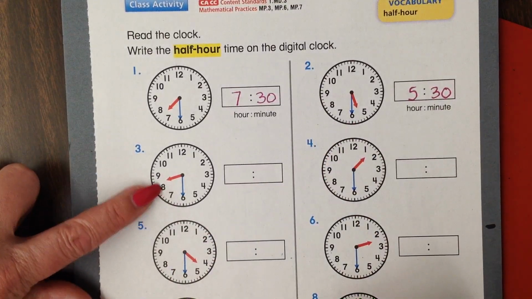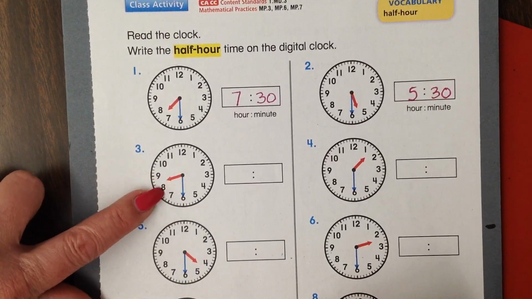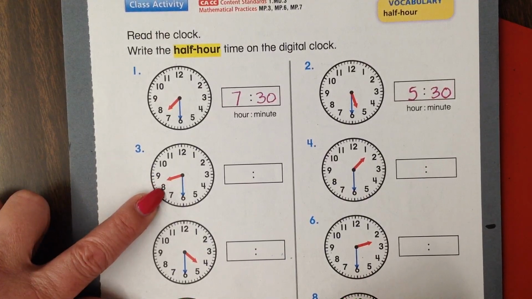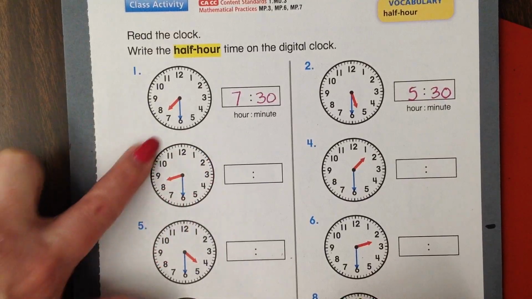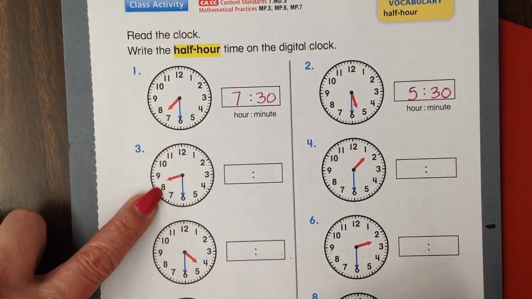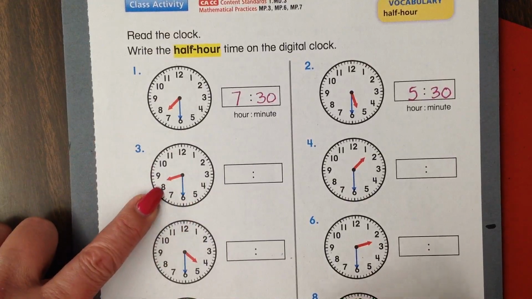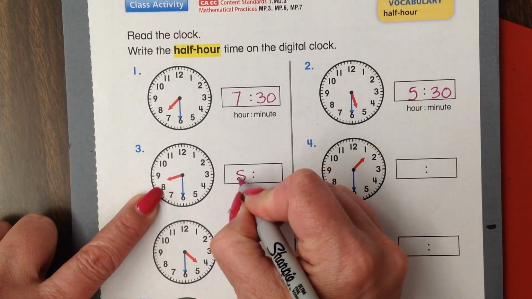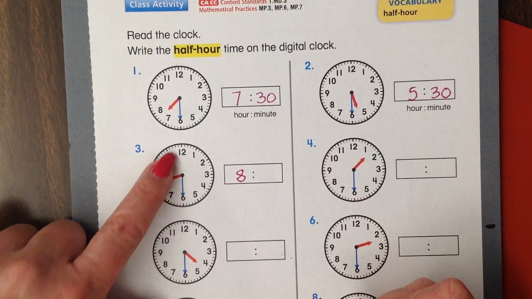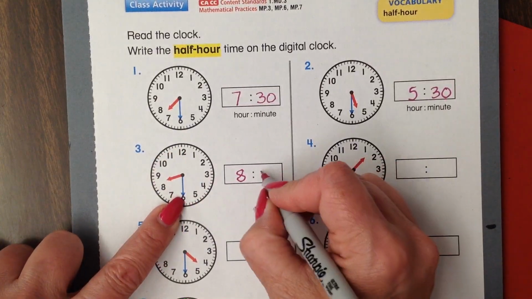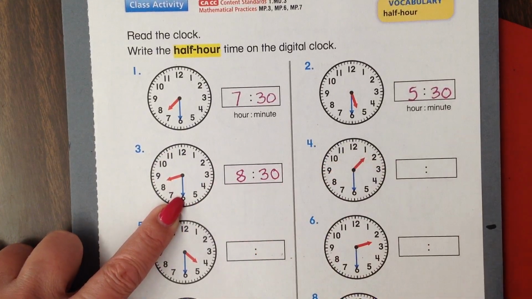Okay, let's do number 3. We have 8 and 9. It's between the 8 and the 9. So it was on the 8, because clockwise goes this direction, right? Was on the 8 going towards the 9, but it's not there yet. So it's in the 8 o'clock hour. Okay, and the minutes is halfway around, so we say 30. This time is 8:30. Good.